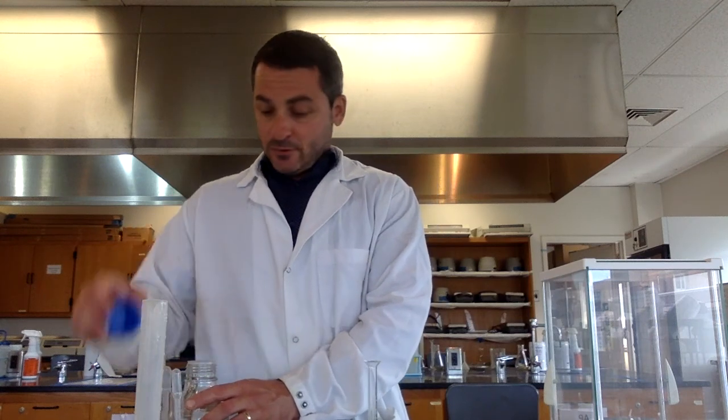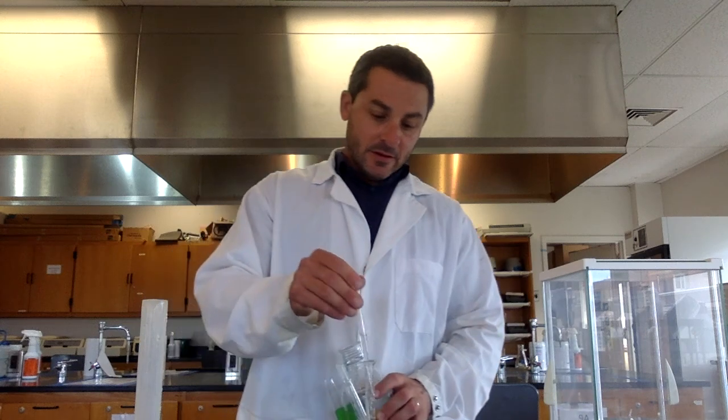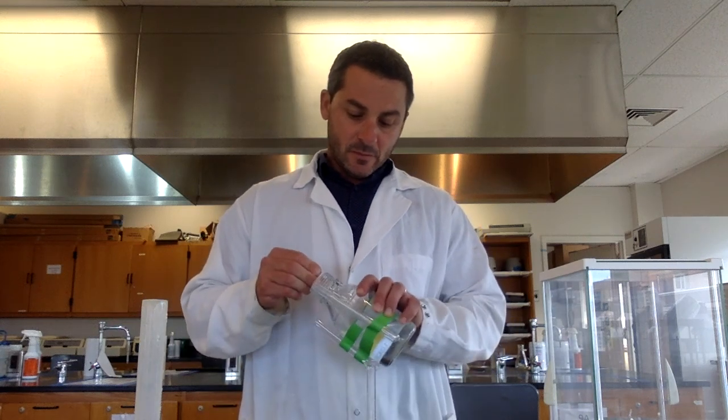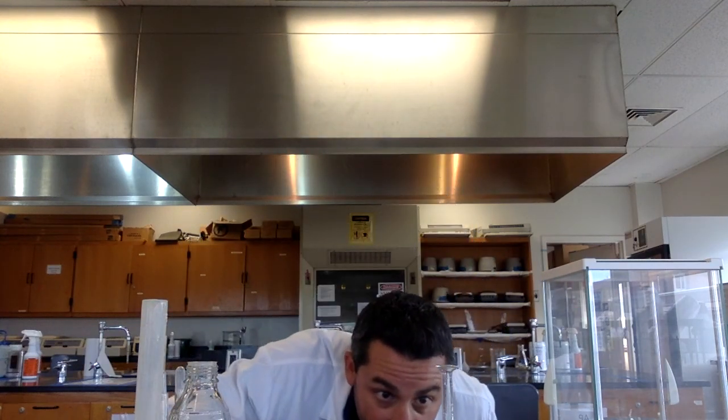Now I'm going to add a certain volume to that, let's say somewhere between 5 and 6 milliliters. Okay, now I'm going to record the volume again by reading the bottom of the meniscus at eye level. And this appears to be 5.98 milliliters.